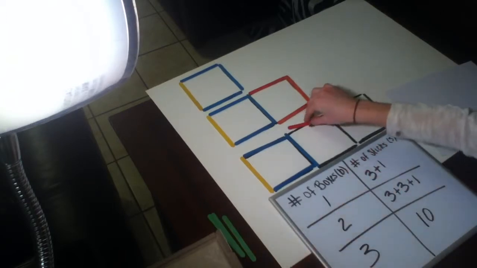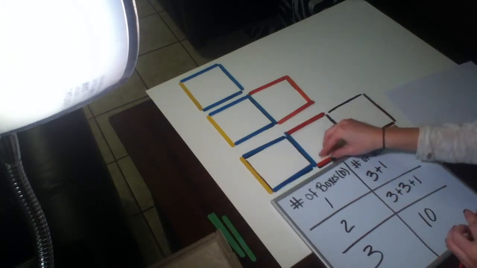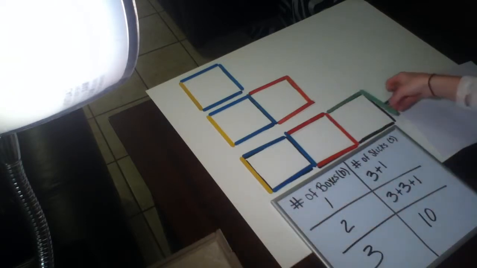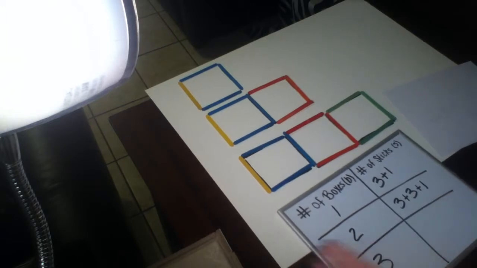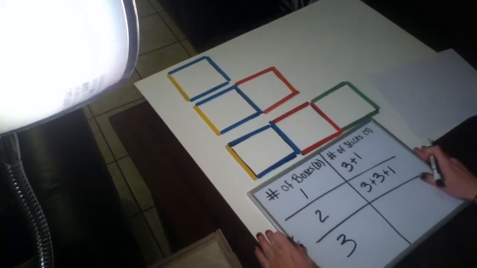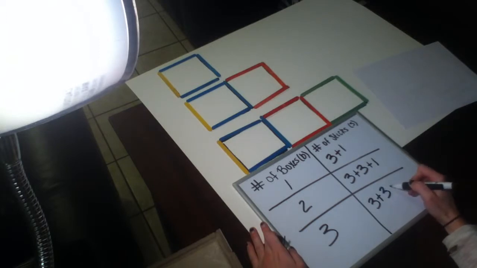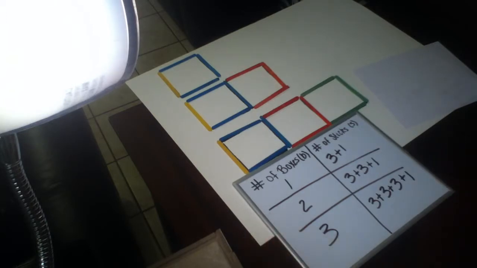We also have the same 3 red. But this time we're adding 3 more again. So we'll use green to represent this. Adding 3 more sticks for every square. So we can erase our 10 and write 3 plus 3 plus 3 plus 1.